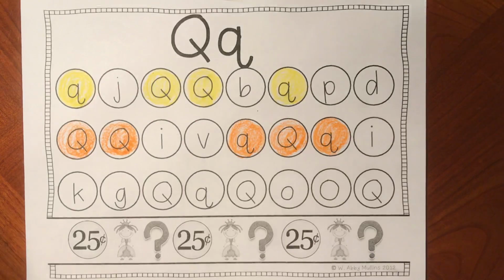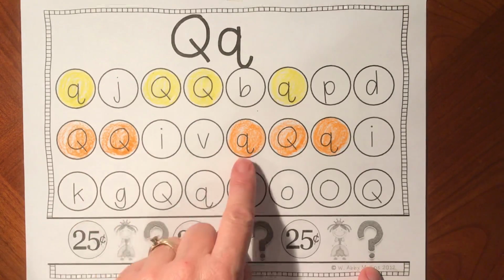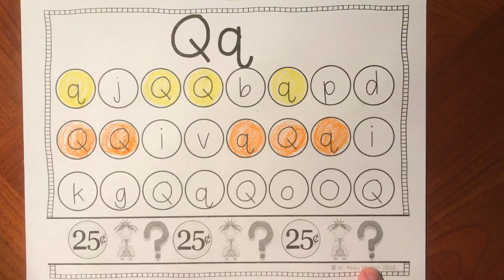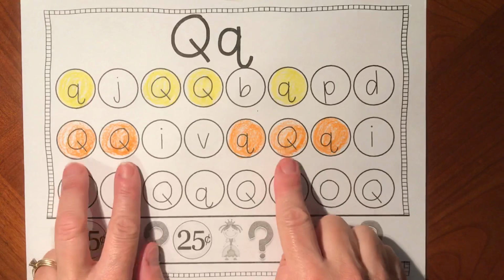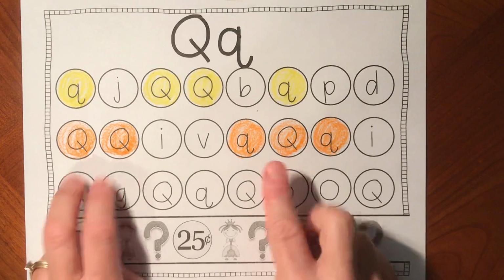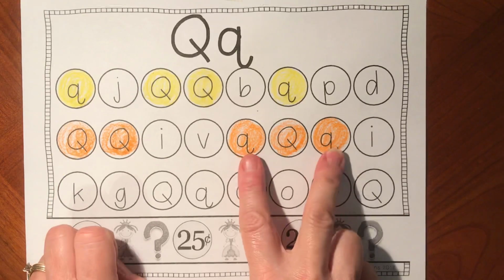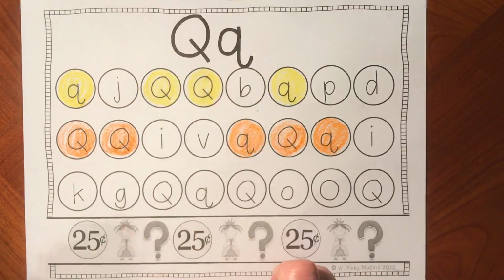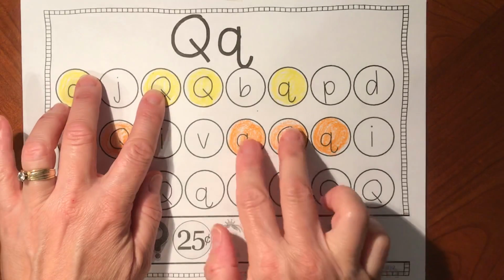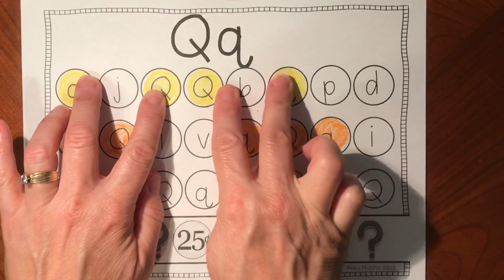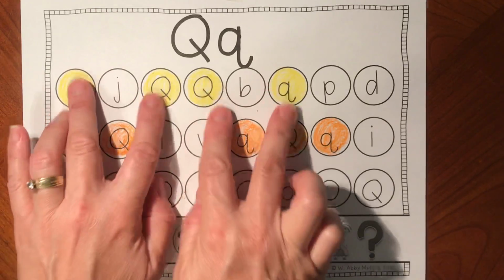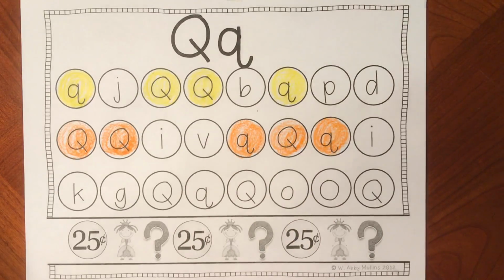How many Q's were in our middle row? 1, 2, 3, 4, 5. Ooh, that's more than 4, isn't it? It's 1 more than 4. We had 3 capital Q's and 2 lowercase q's. 3 and 2 go together to make 5. And look how 5 has 1 more than 4 does. 4 has 1 less than 5 does. So 4 is less and 5 is more.